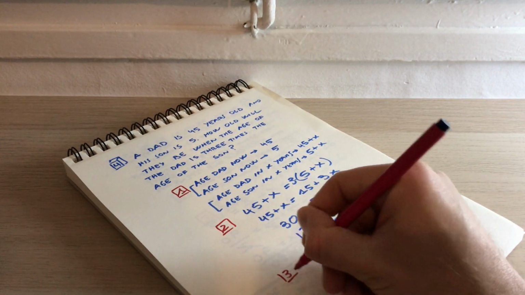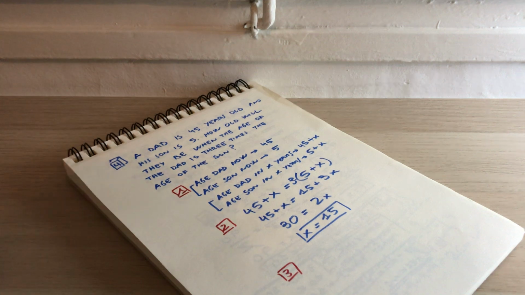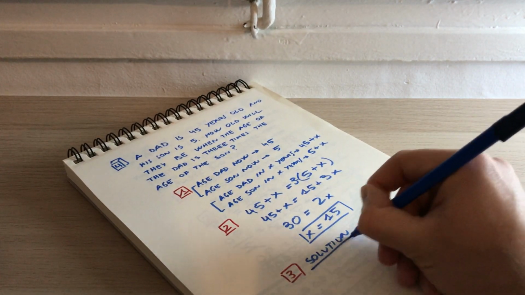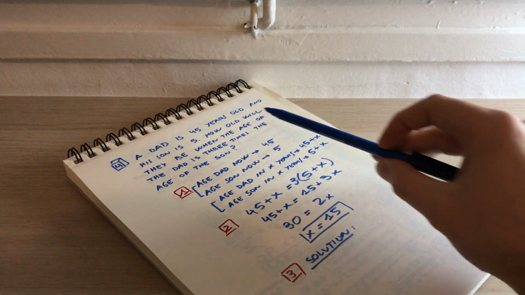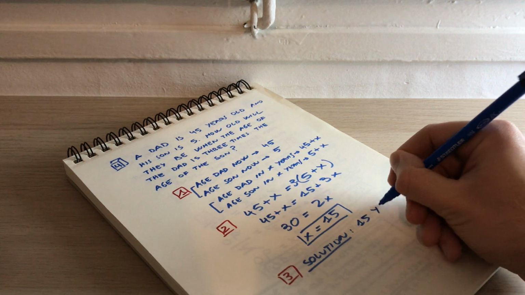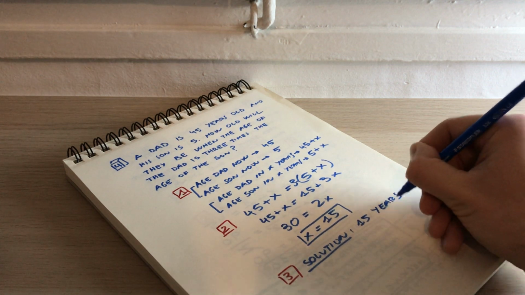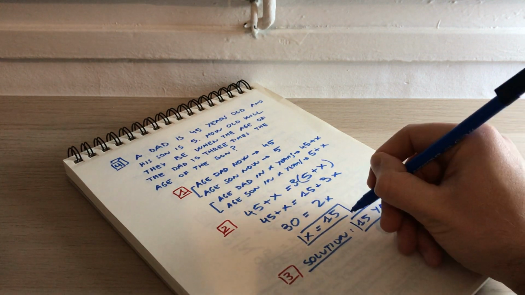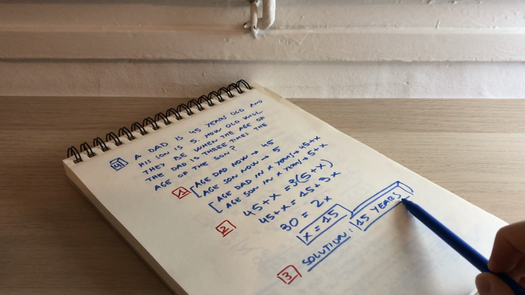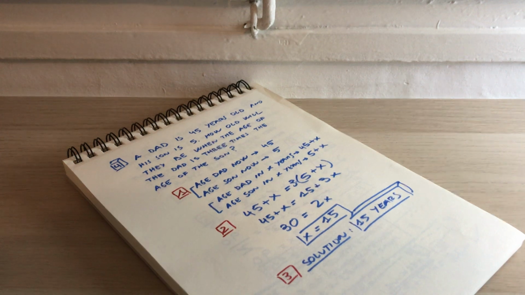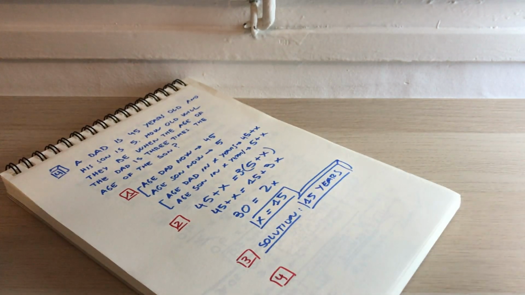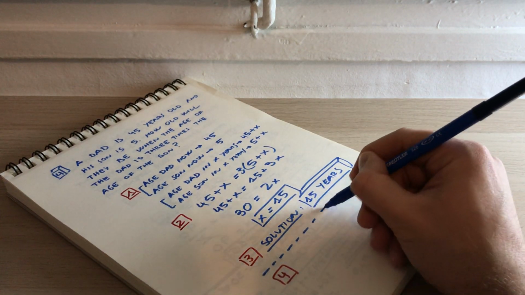So we can write step 3, which is solution. Okay, so they wanted to know how many years, so the solution is 15 years. We don't need to write years all because it's not an age, it's the time. So in 15 years that is gonna happen. Okay, cool. And step 4 is always the checking.